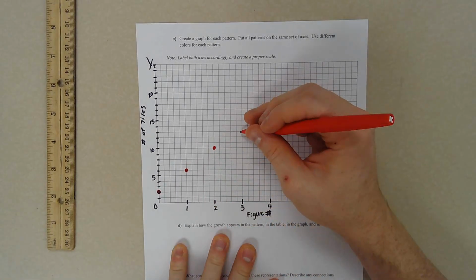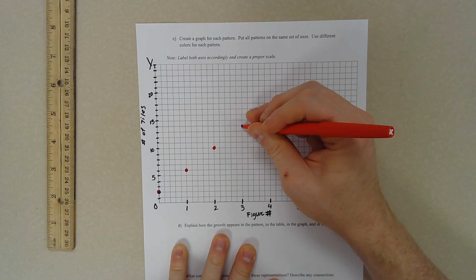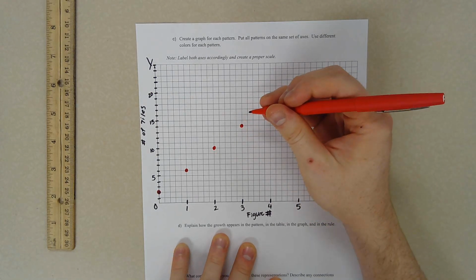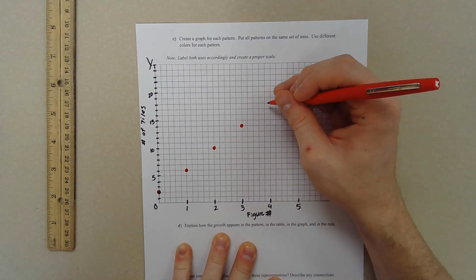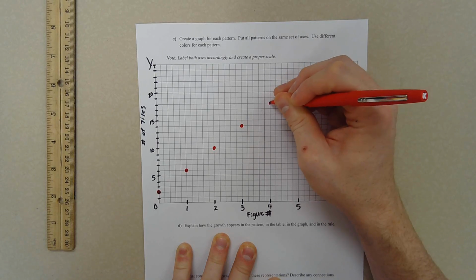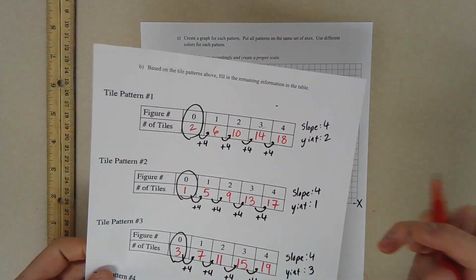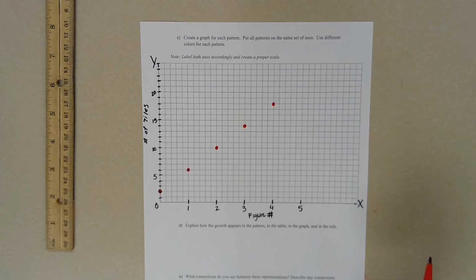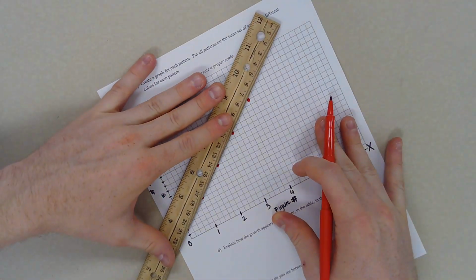Over to 3 and up to 14. And 4 would be at 18. Now I'm going to connect these dots here with a line.